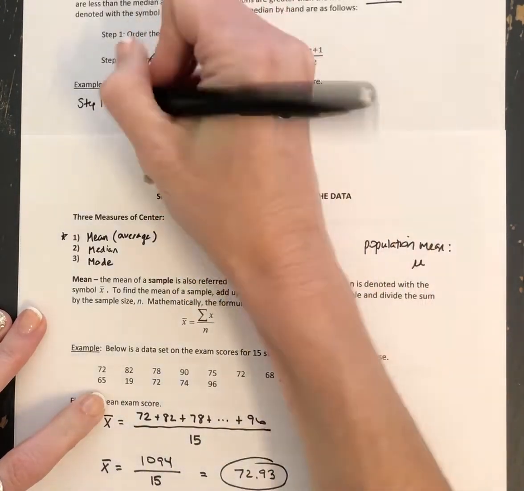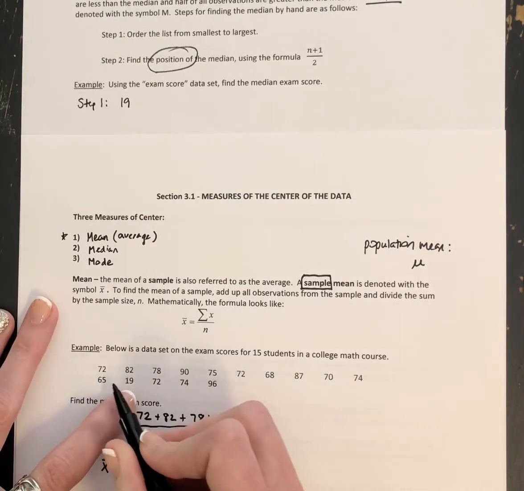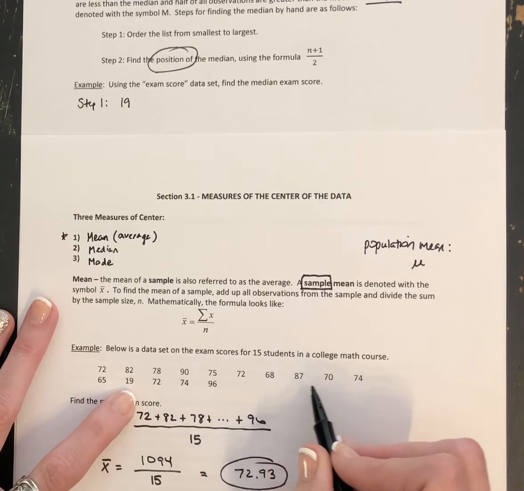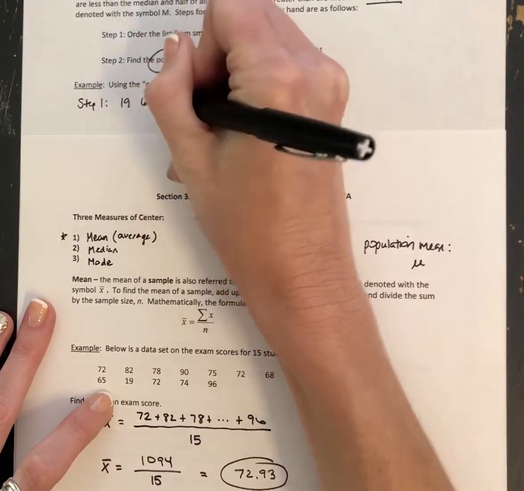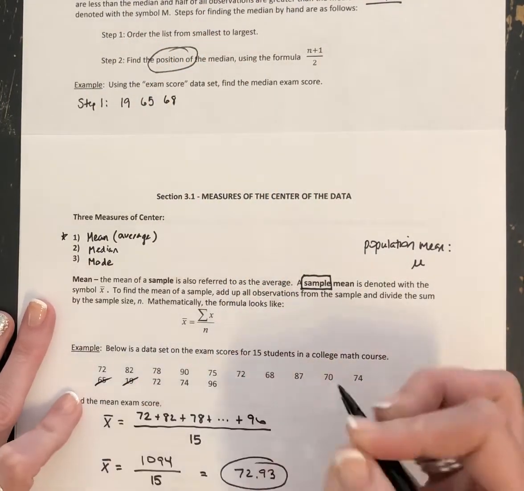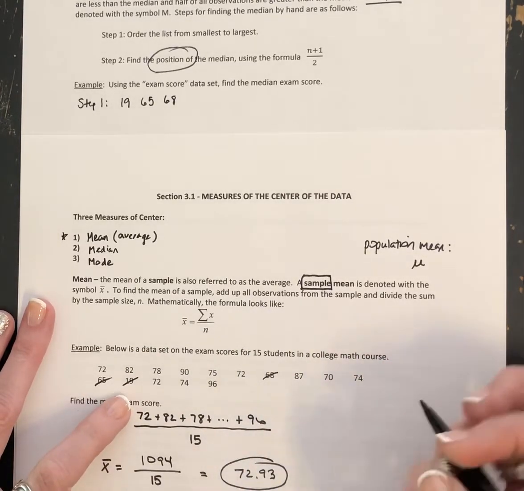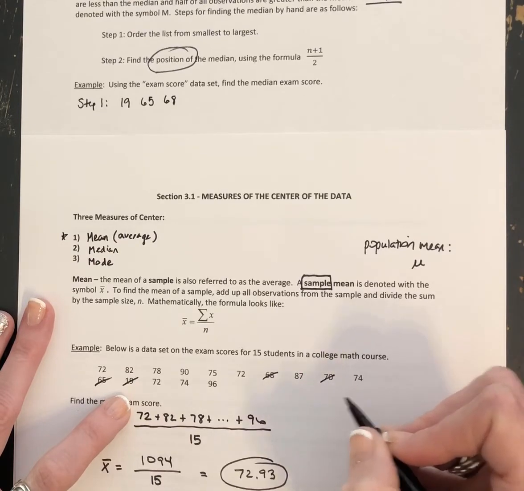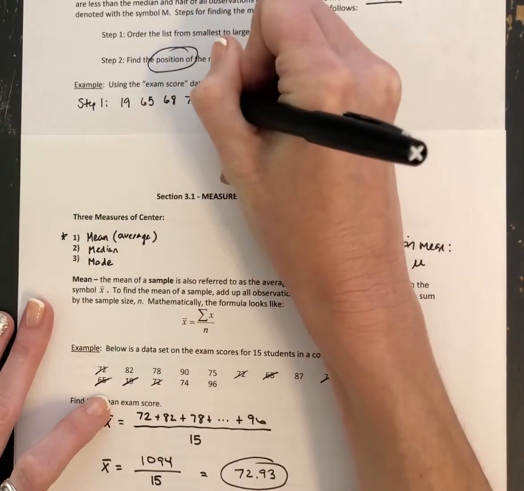So smallest was definitely the 19. And then from there, we had a 68, I'm looking for values in the 60s, and a 65. So we have 65, 68. And then we'll go into the 70s. Looks like we have a 70, and then we have 3 72s.